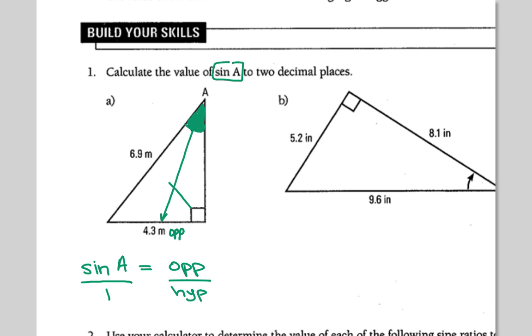And we know from the last section that the hypotenuse is straight across the 90. So we're trying to calculate sine A, which is 4.3 divided by 6.9. I'm typing in my calculator now, 4.3 divided by 6.9 is 0.62. They wanted it to 2 decimal places.